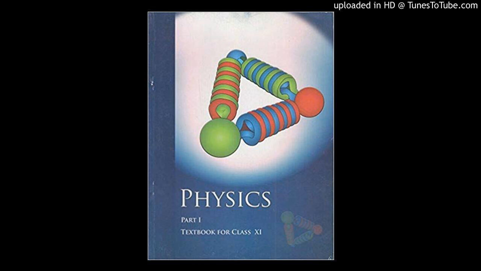If the lift starts moving up with a uniform speed of 5 m/s and the boy again throws the ball up with the maximum speed he can, how long does the ball take to return to his hands?